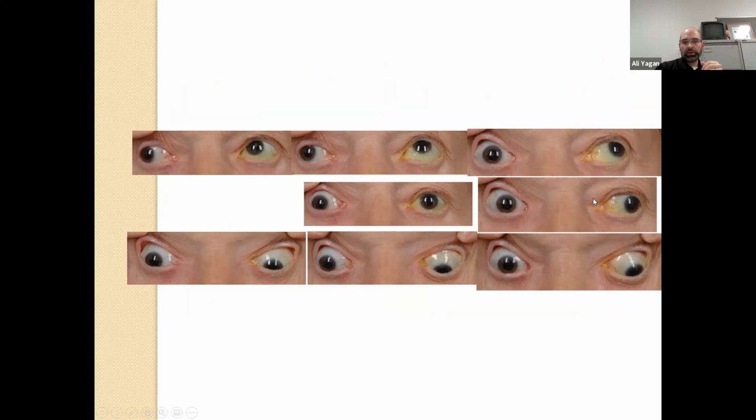However, when you ask her to look to the left, the left eye goes, the right eye doesn't go, because she has a medial rectus weakness. So superior rectus weakness, medial rectus weakness. When she's looking down, the left eye goes, the right eye doesn't go. So inferior rectus weakness and ptosis. So classical.